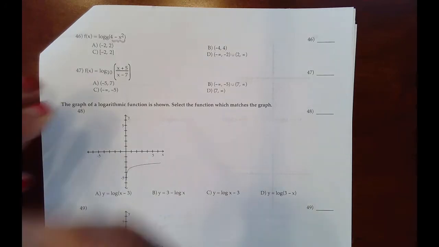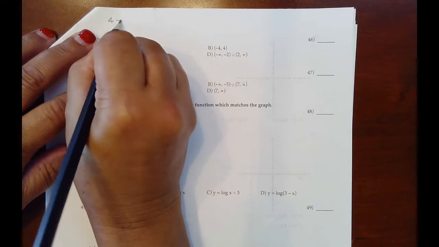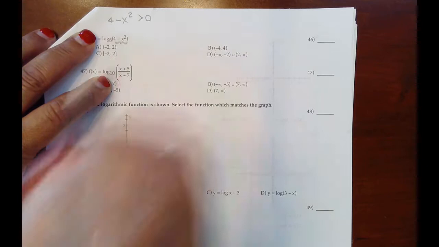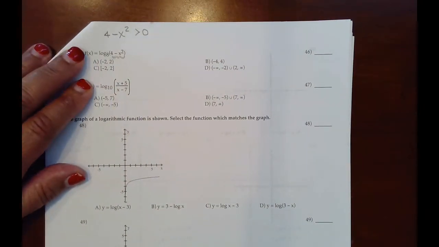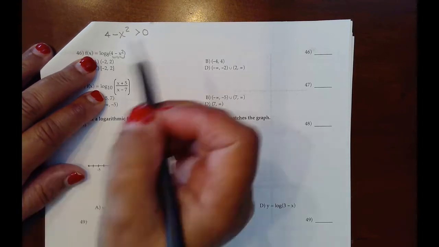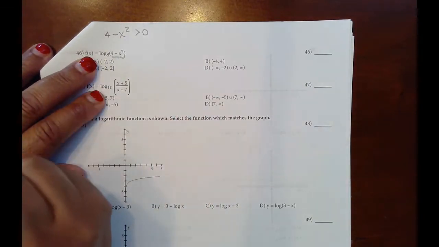So here we're going to take 4 minus x squared and figure out what keeps that expression greater than 0. Now, since this is second degree, this is one of the type of problems that we have talked about in previous sections where you need cut points in order to figure out what the values are for a second degree or higher inequality.